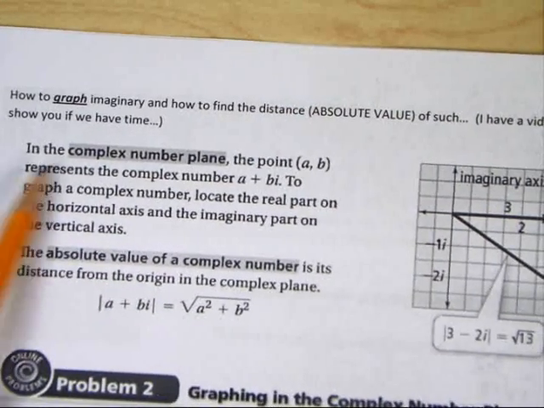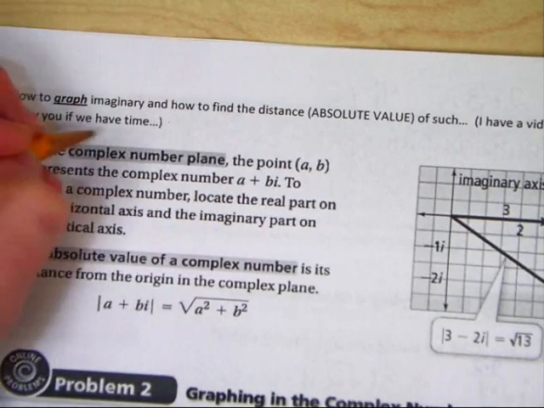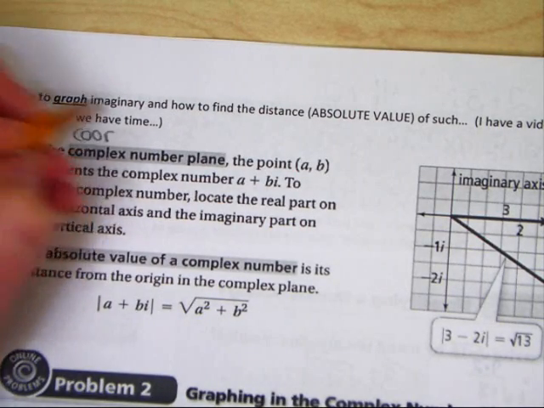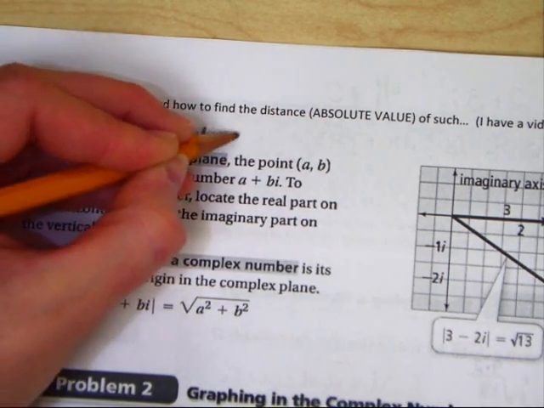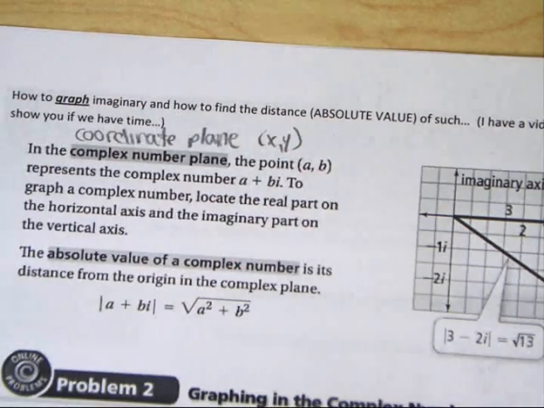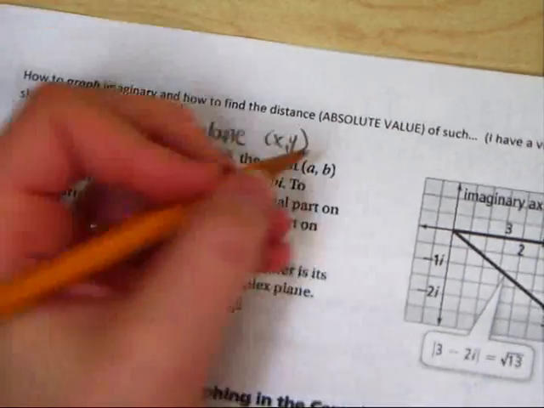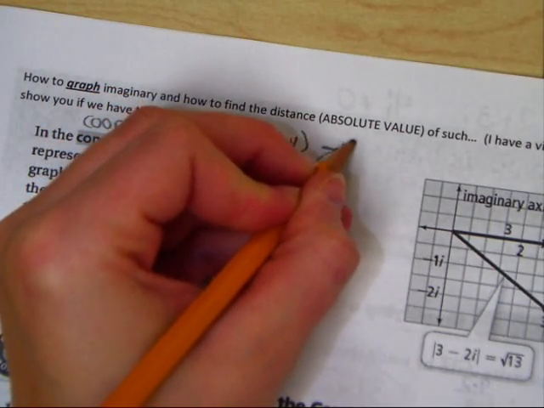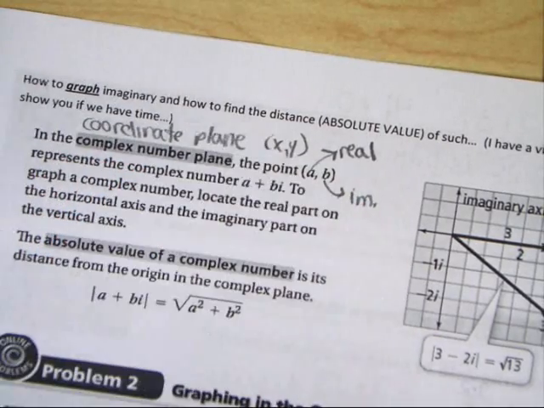Okay, we have the complex plane. You guys are used to an x and y plane, right? You're used to what we call the coordinate plane. Okay? The coordinate plane is made up of x and y points. Well, the complex plane works just like the coordinate plane. Instead of having x and y points, you have a and b points, where a are the real numbers and b are the imaginary numbers.